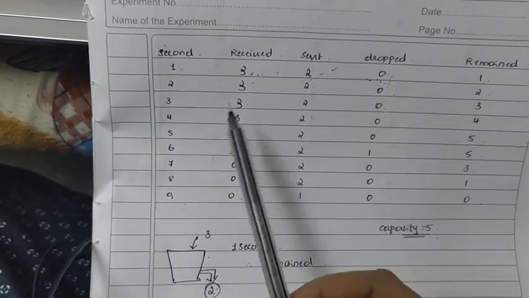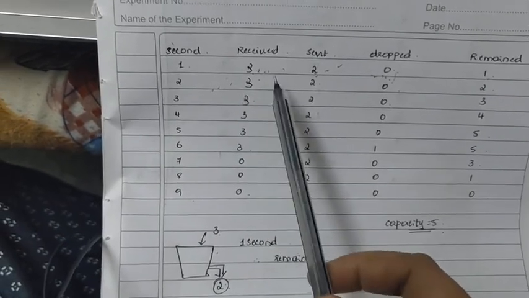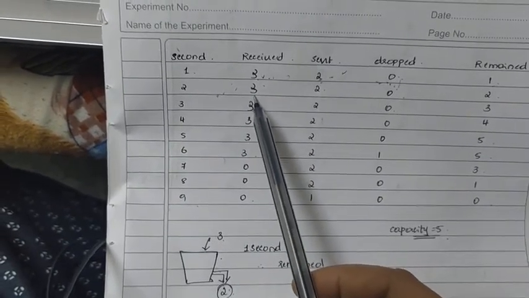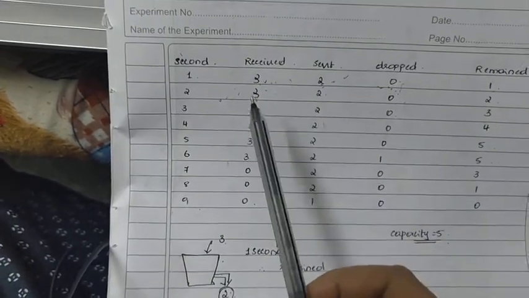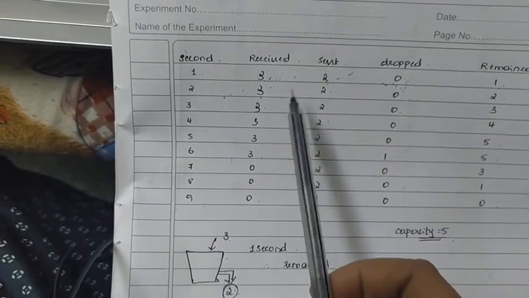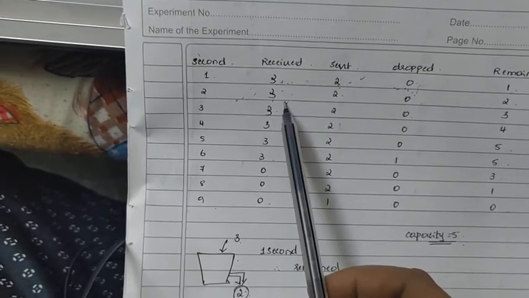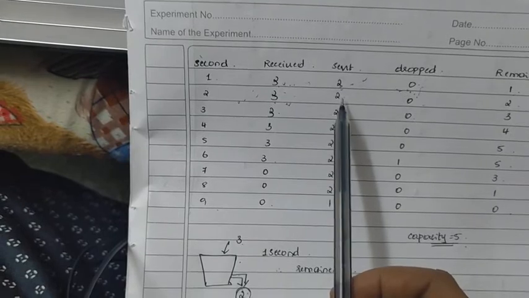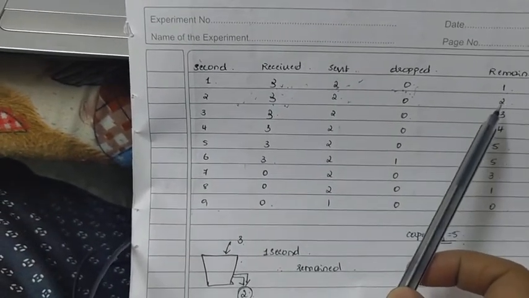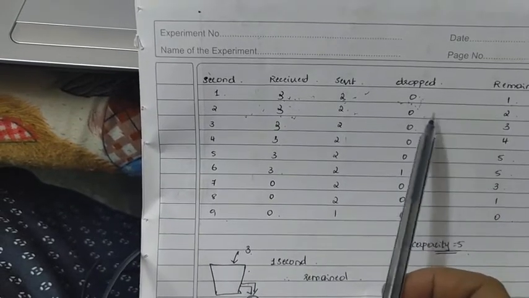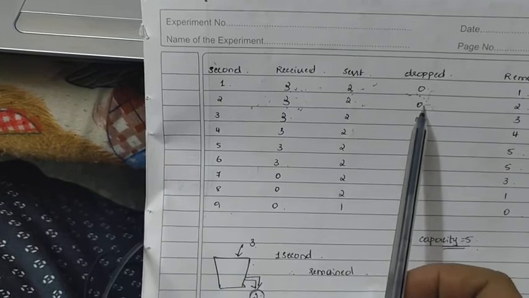Now for the second trial, or the second second, you are adding again 3 apples. Initially we had 1 apple here, so you are adding 3 apples here. The total apples in the bucket has become 4. Now out of 4 apples, you are sending out 2 apples to somebody. So how much remained? 2 apples remained. Since it is less than the capacity, the drop is 0.